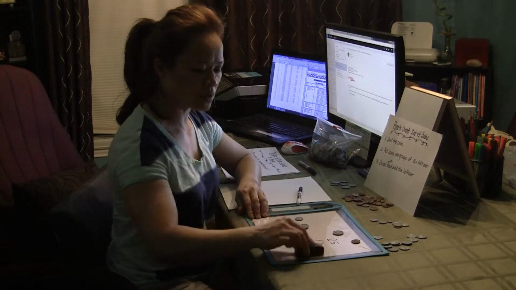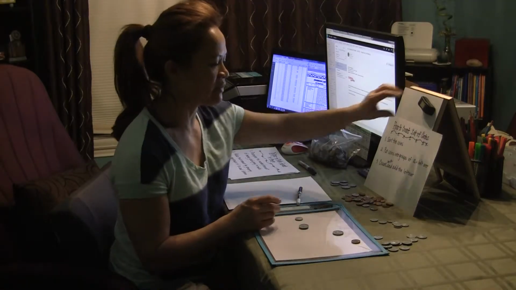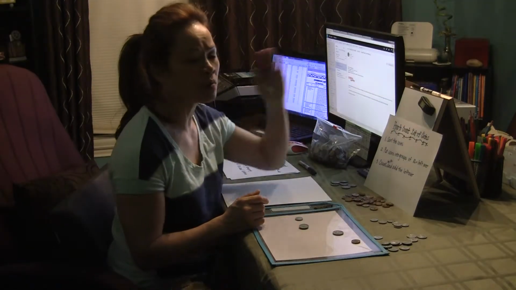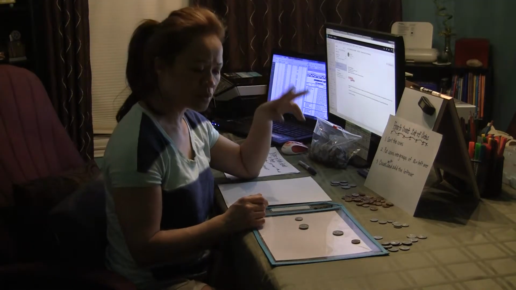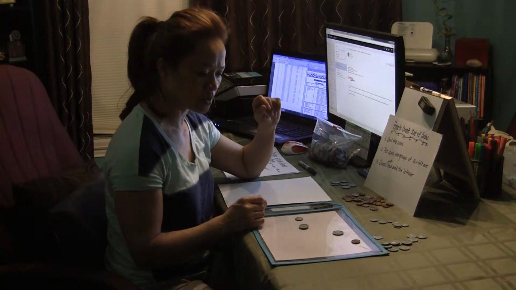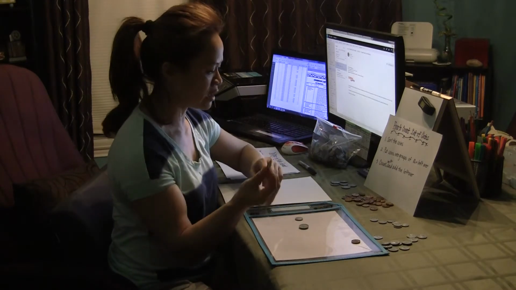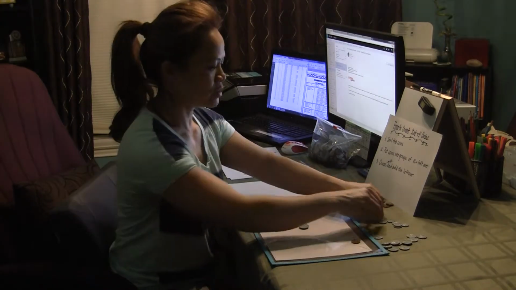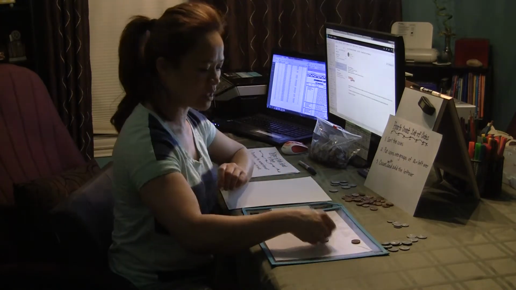So, if they were able to decompose a quarter into 25, and from your previous lesson, they should know by now that 2 dimes and 1 nickel equals a quarter. So, we are going to decompose the quarter into 2 dimes and 1 nickel.